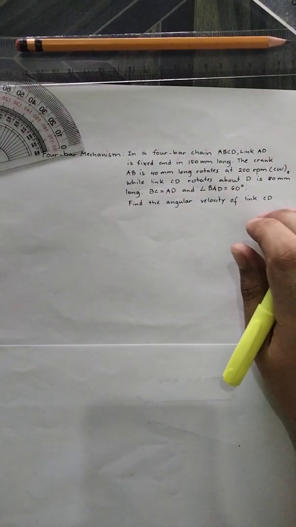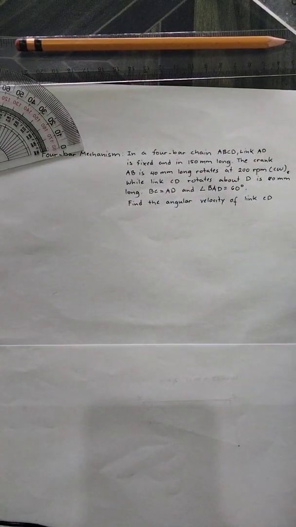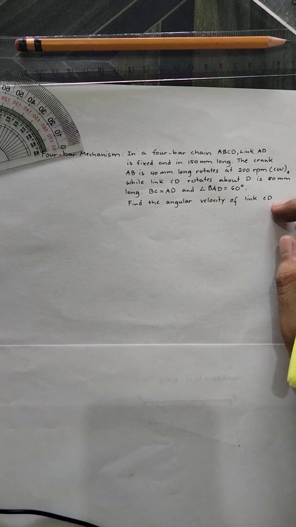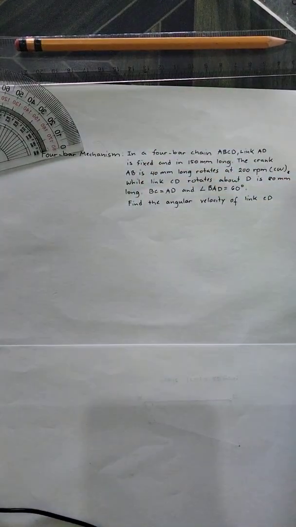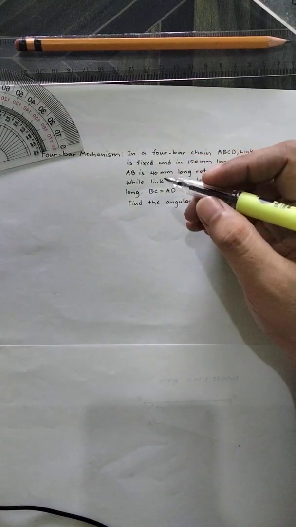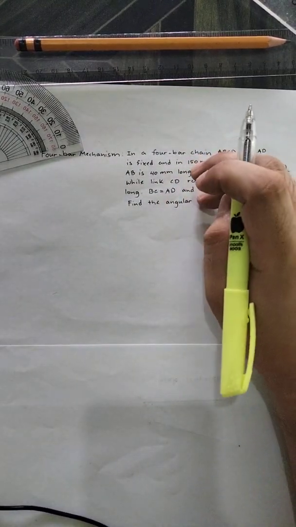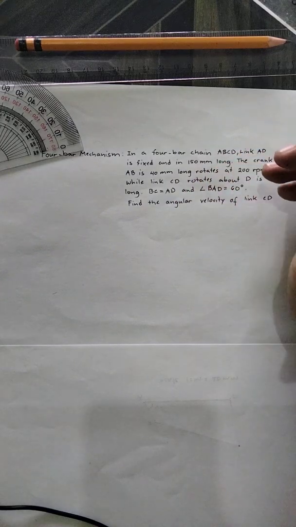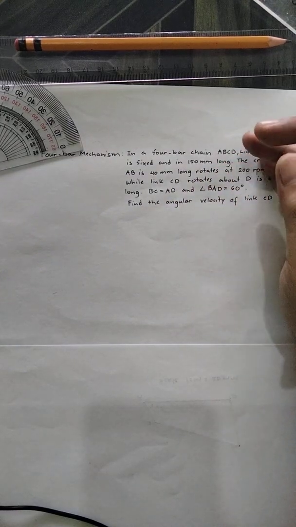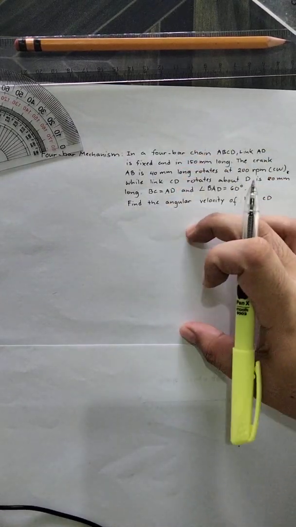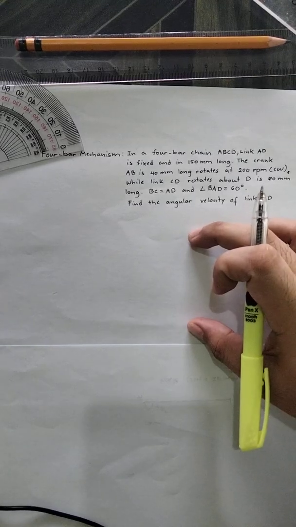The first procedure is to create a space diagram using this data. The first thing to do is to set a suitable scale for your drawing, one that lets you draw it on your paper.